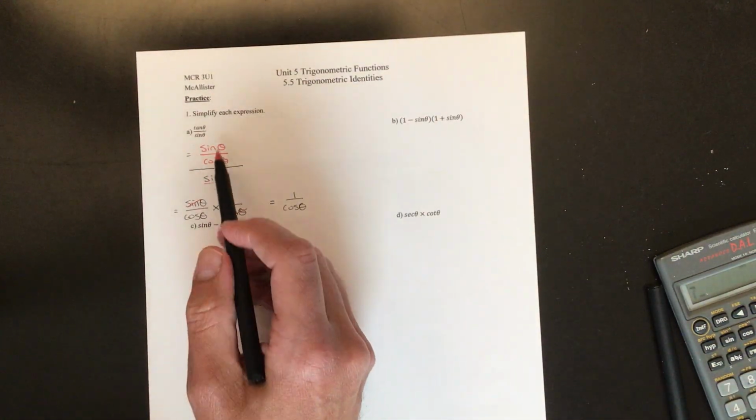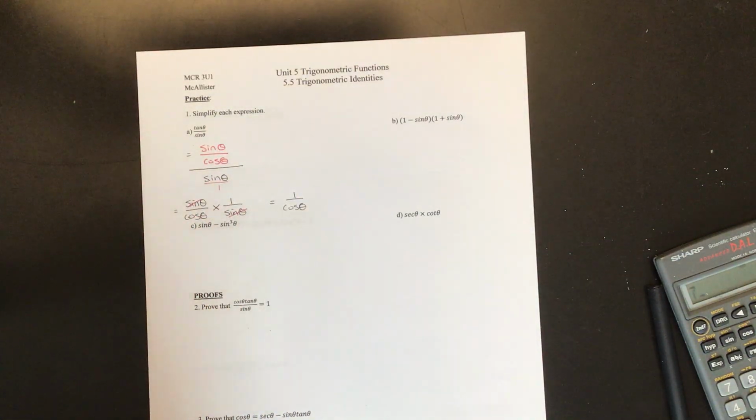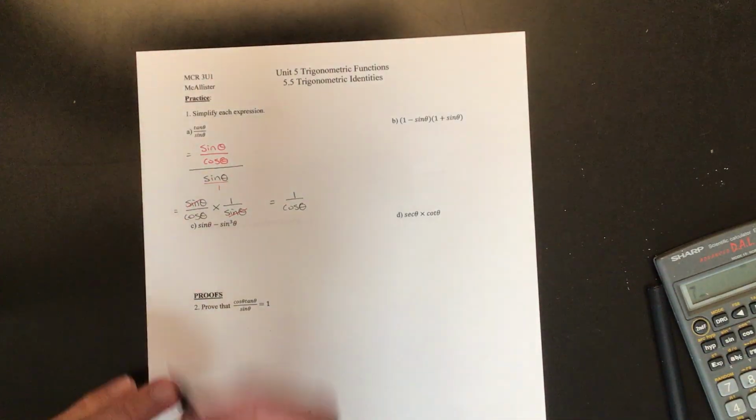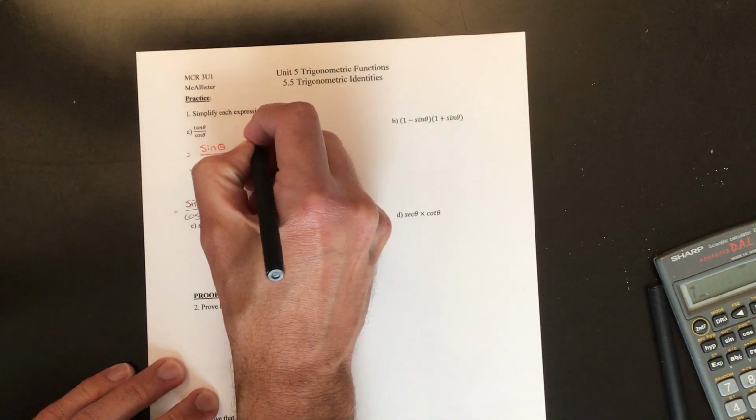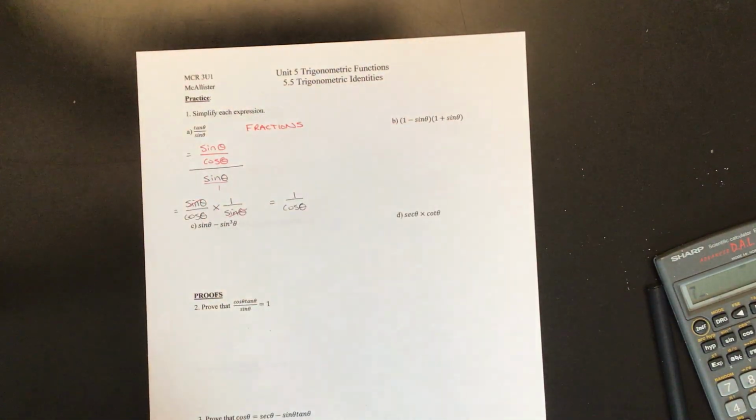So when you're dealing with fractions, you have to treat these as if they were fractions. You know, when you add them, when you subtract, when you multiply, when you divide, and so on. So we need to be aware of the fractions.